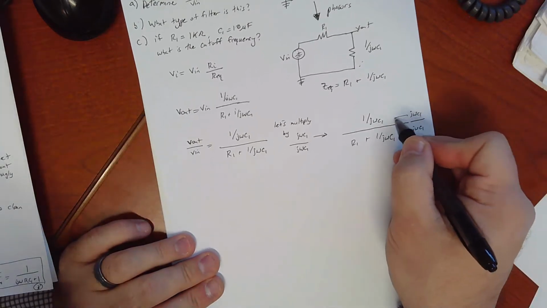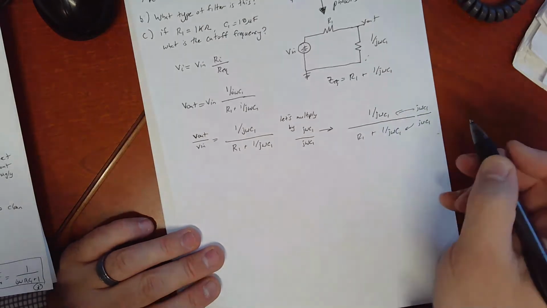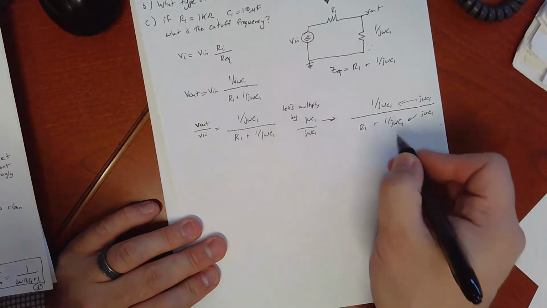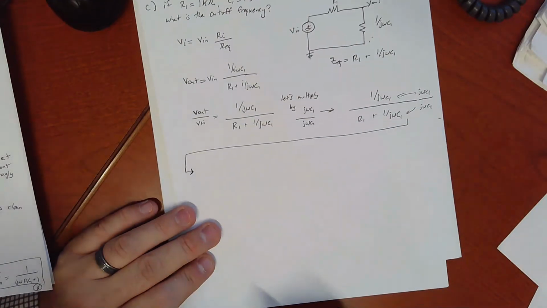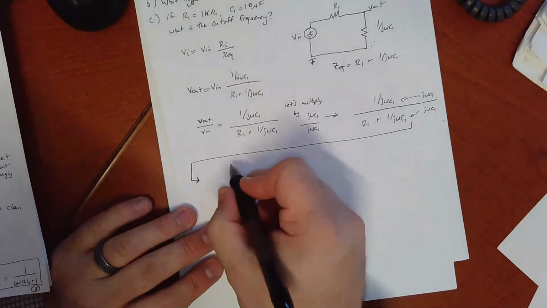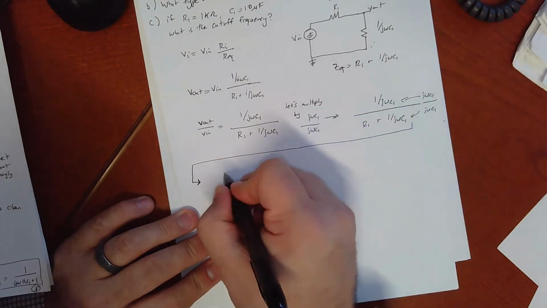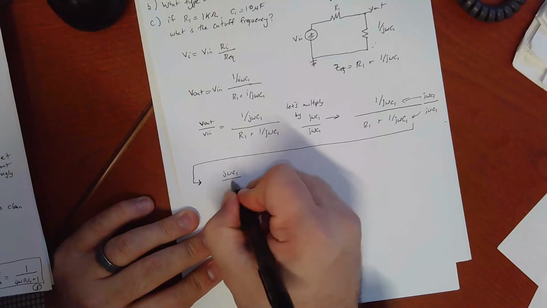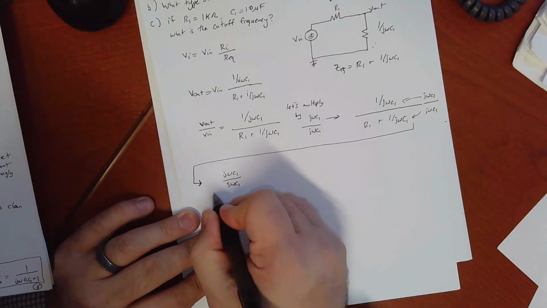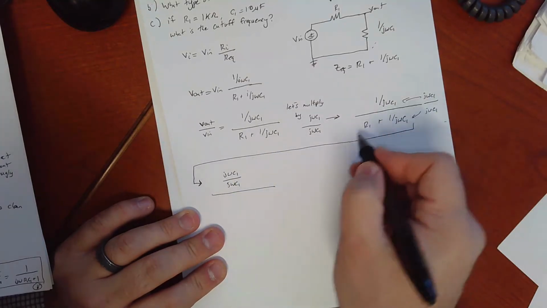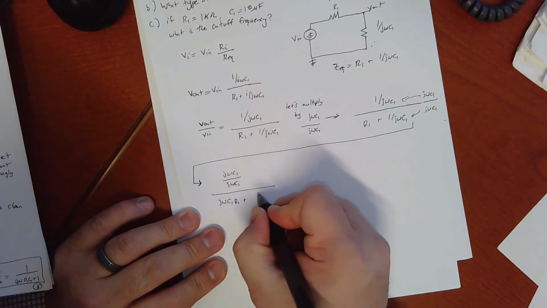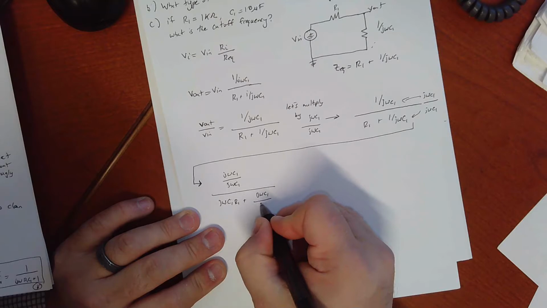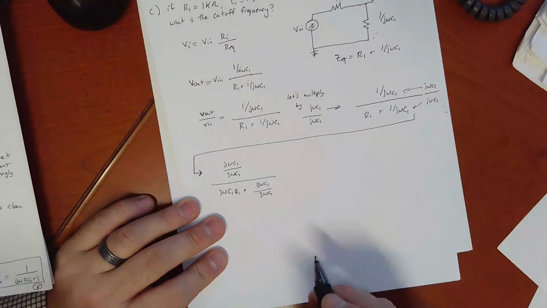So we can distribute this in. If I just make an arrow here, follow along, what we get is j omega C1 over j omega C1 on top, divided by, this multiplies through, j omega C1 R1 plus j omega C1 over j omega C1.